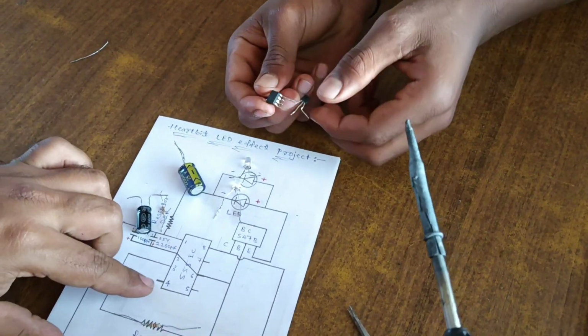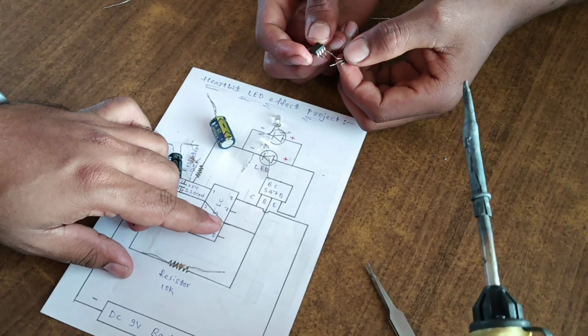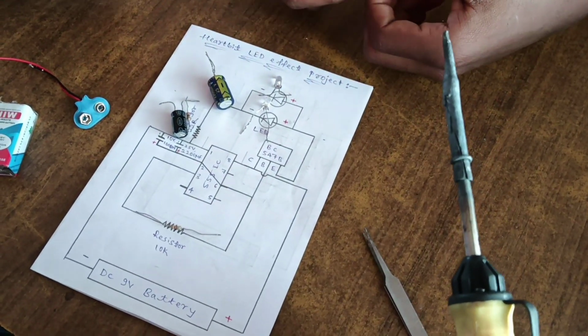Next, from pin number 6 we connect one link wire to the base.